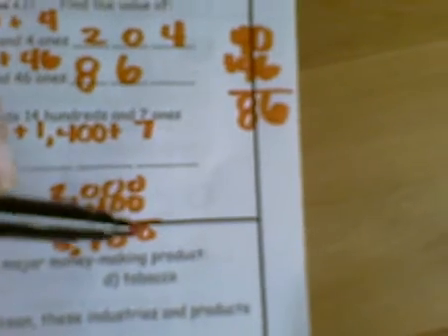1,400s, 1,400, and 7 ones. So now that's requiring me to add this up all together as well. So 2,000 plus 1,400 would equal 3,400 plus 7 would equal 3,407.